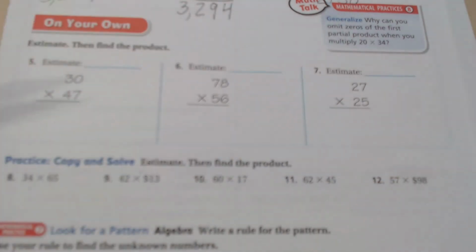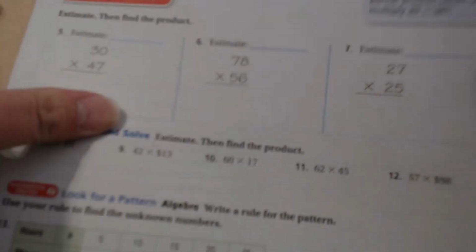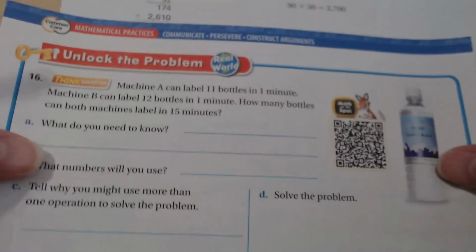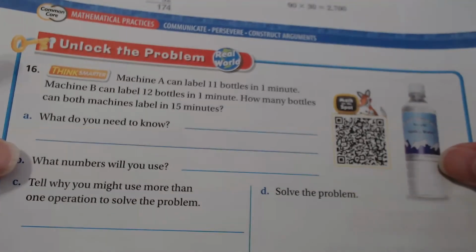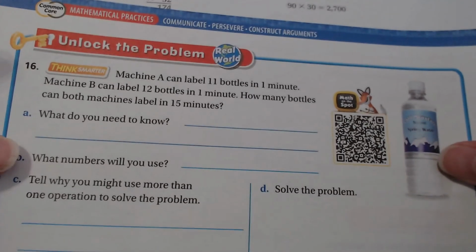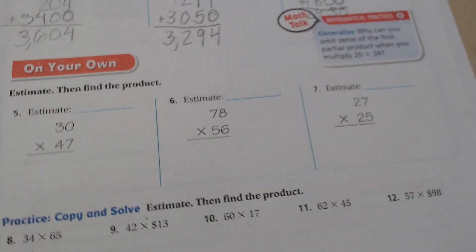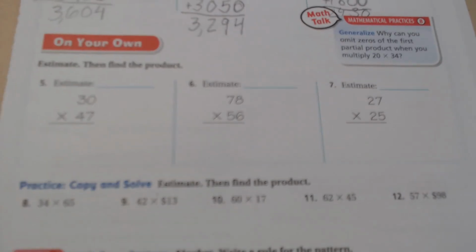So use your lined piece of paper to solve. I want you to do 8 through 15 on this page. And then when you get to here on the back, you can try it out, but I'm going to come back on and do it with you. So go ahead and pause. And when you've got all your answers, come back and check them.